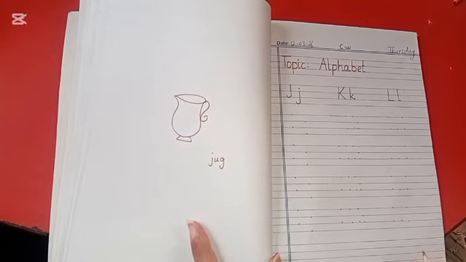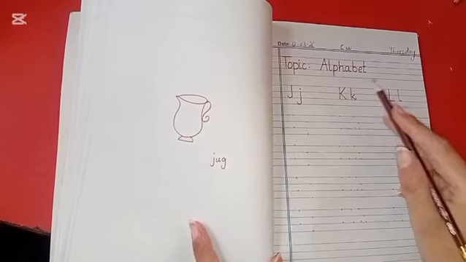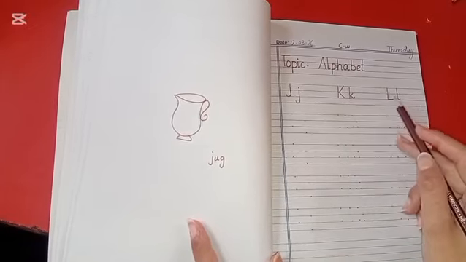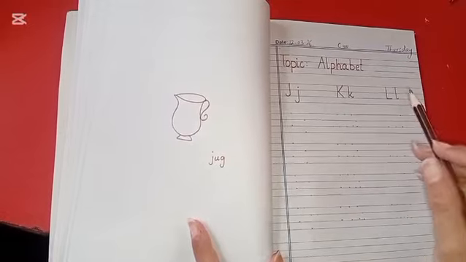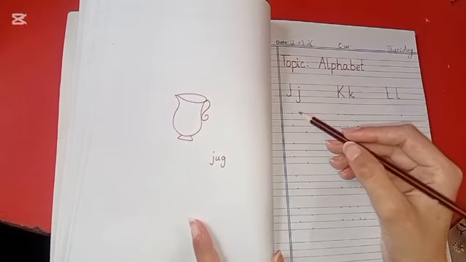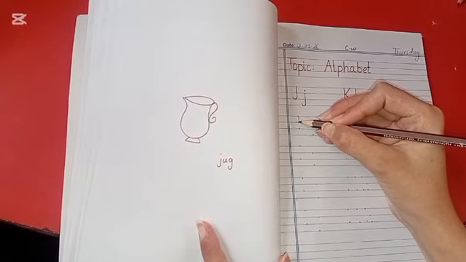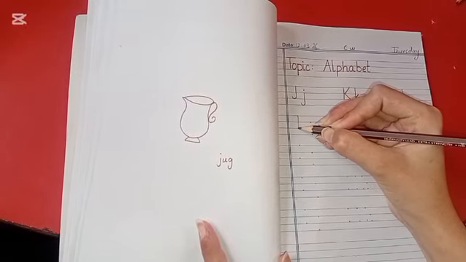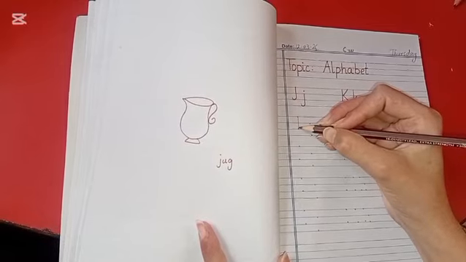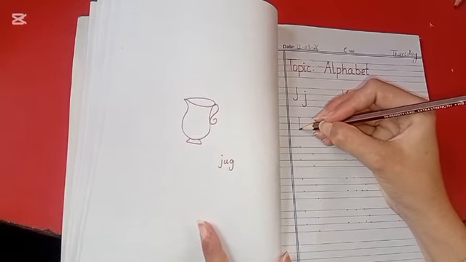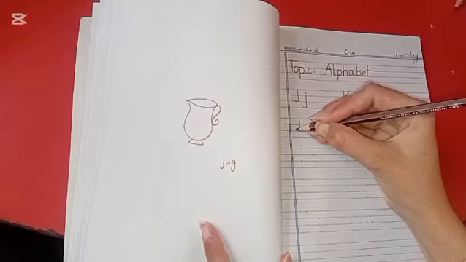Our subject is English and today's topic is alphabet. J K L. First we write J. Start with the straight line going down. Add a small hook at the bottom.